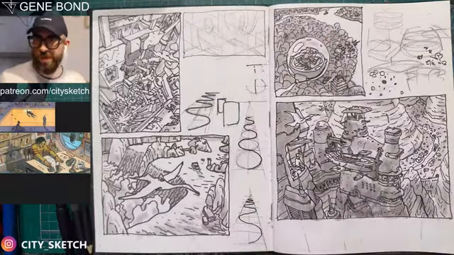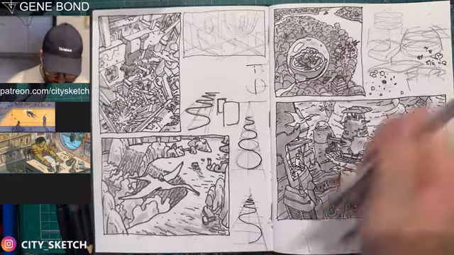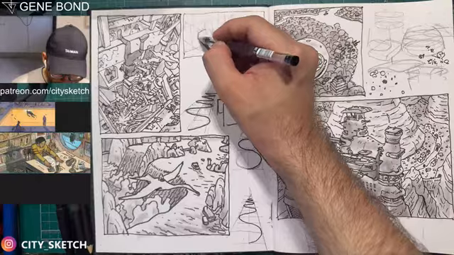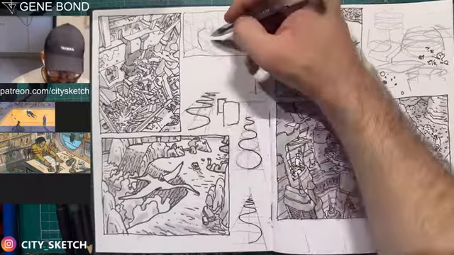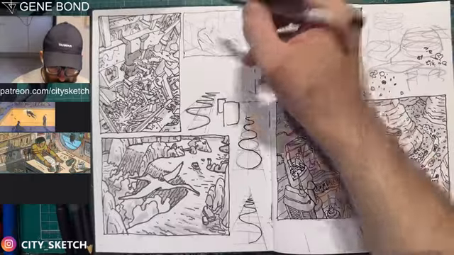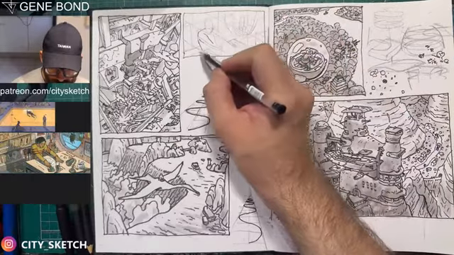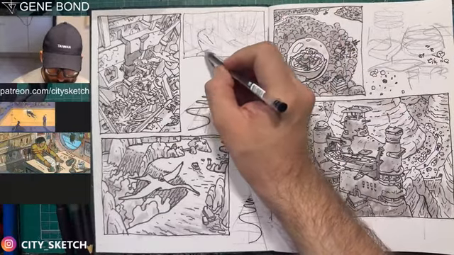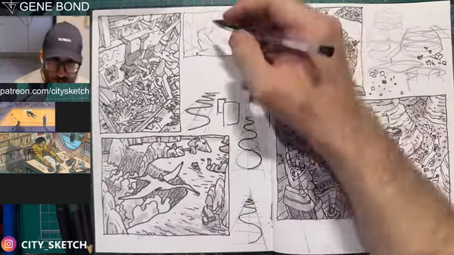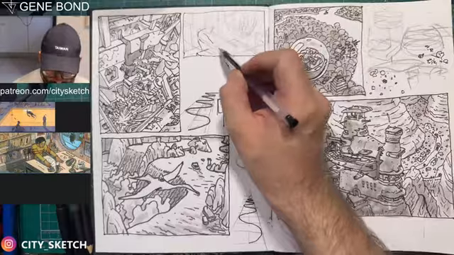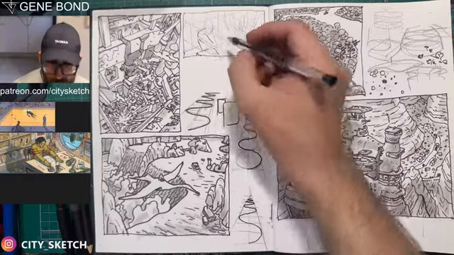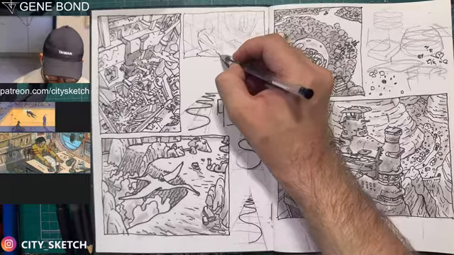So I just make it more compact. Let's make sure. Draw his hand here.